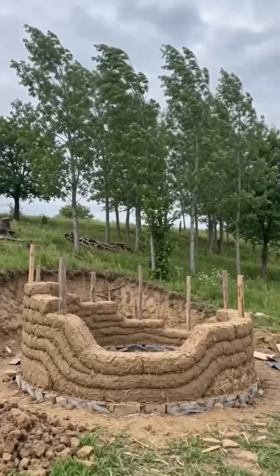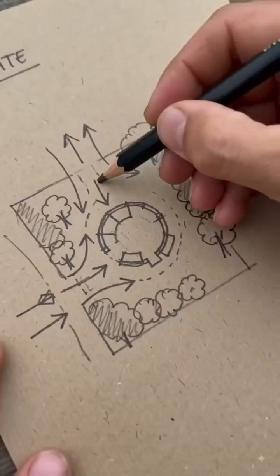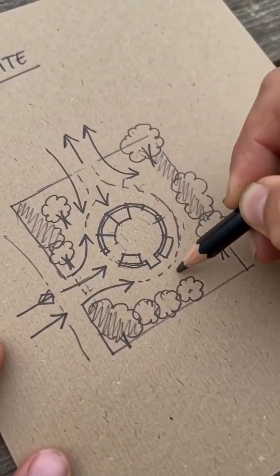Lesson 56, prevailing winds. Notice natural shelter to protect your cob home. This drawing shows how to deflect wind. Next, we will cover foundations.